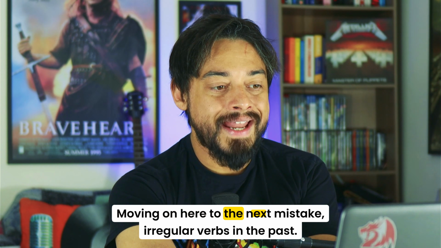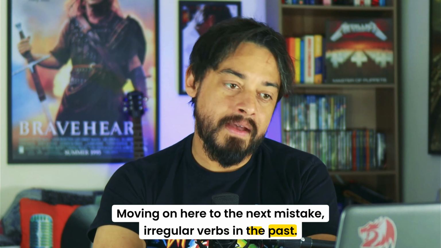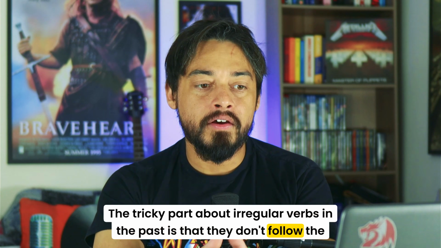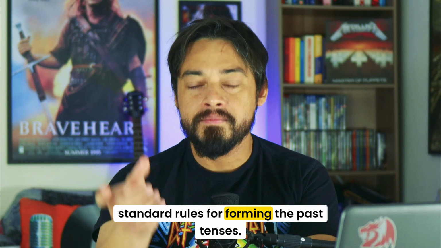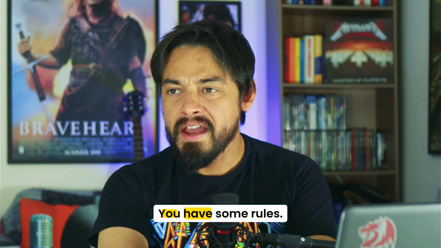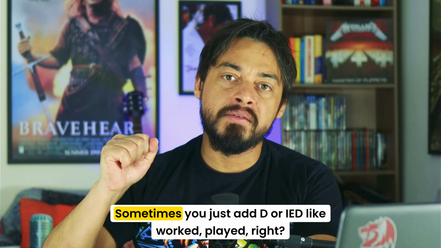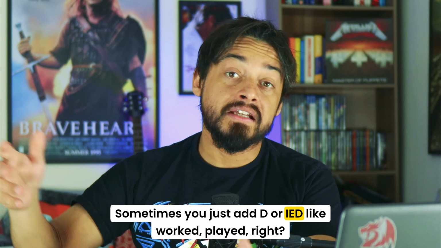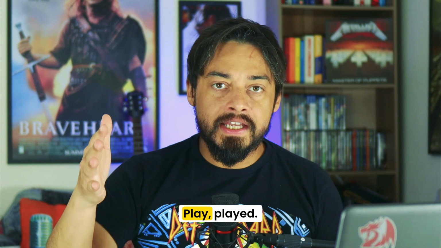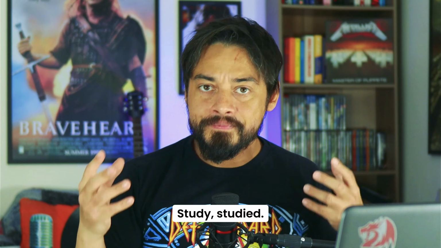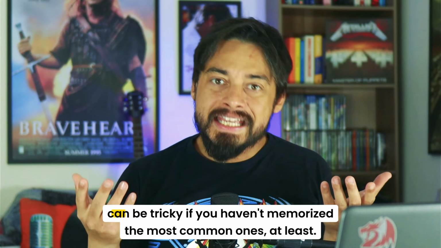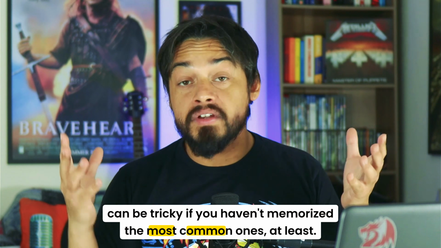Moving on here to the next mistake, irregular verbs in the past. The tricky part about irregular verbs in the past is that they don't follow the standard rules for forming the past tenses. If you have the regular verbs in English, it's quite easy, right? You have some rules. You add ed sometimes, you just add d or ied, like worked, played, right? Work, worked, play, played, study, studied. Okay? These are regular verbs in English.